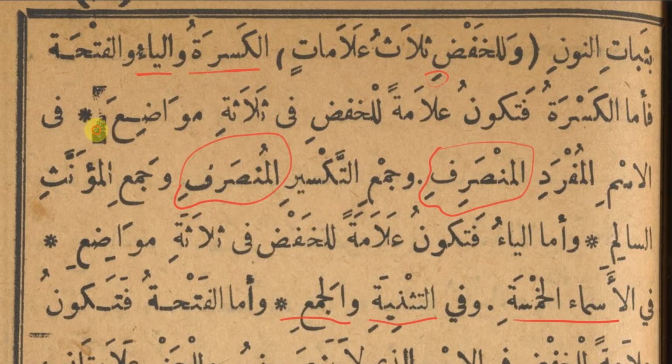Now I just want to make a note about this word. You see this word here, مواضع? That's a broken plural. The singular of this word is موضع, and this is masculine. So this could take any movement, but for the plural of it, notice what happened: they added an a there, and there are two letters after it.